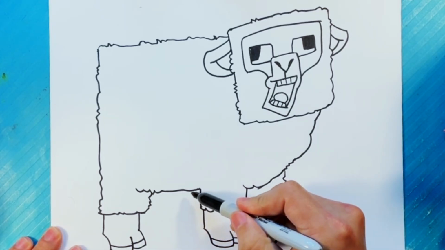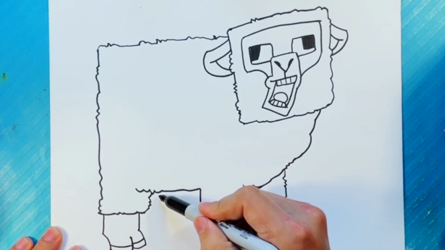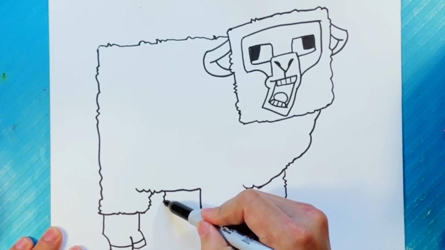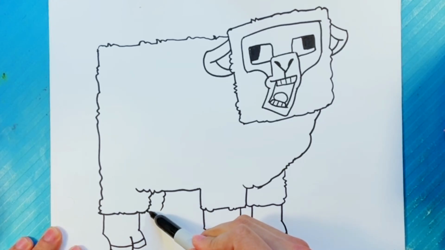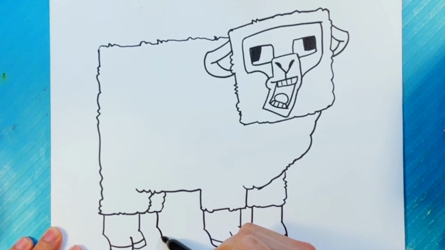All right. And then you can always draw the hind leg over here in the background. Just essentially a copy of that. See, down here, something like the exact same way. You're just drawing the exact same leg back there.